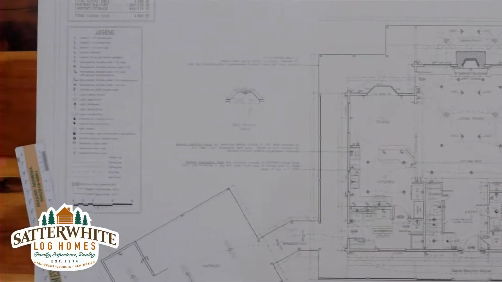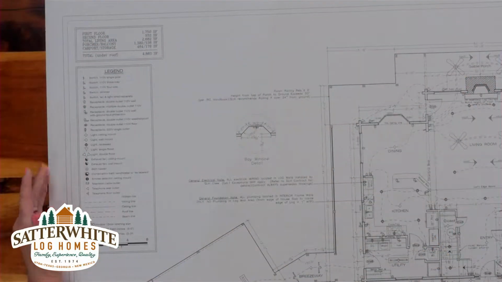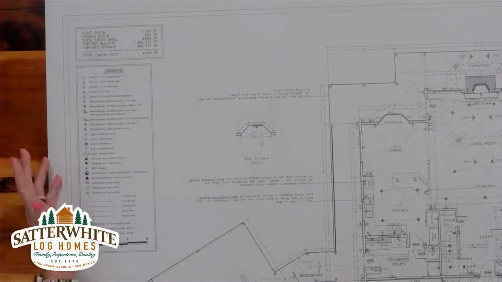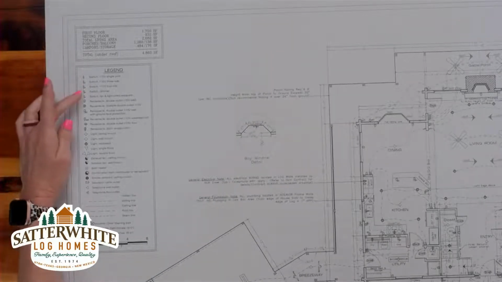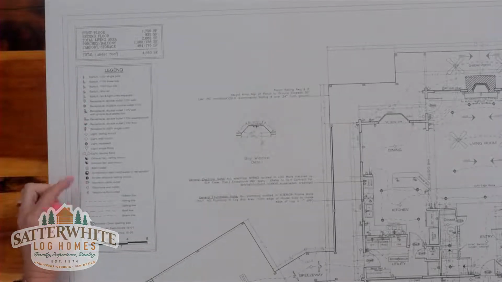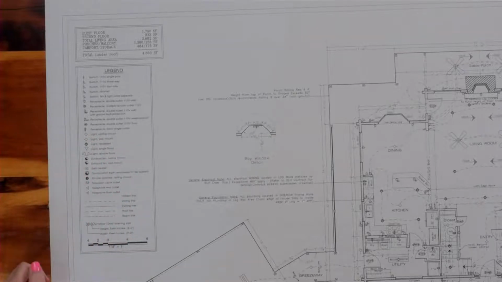Now, let's start top left of the plan. What are we looking at here? The top left of the plan is our electrical legend. This is where you see the switch and all the symbols, and it also notes what each symbol means, so then once you get to your floor plan.